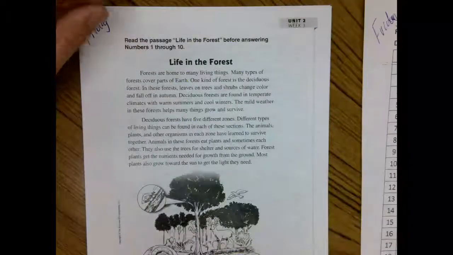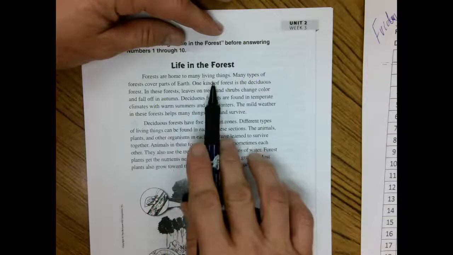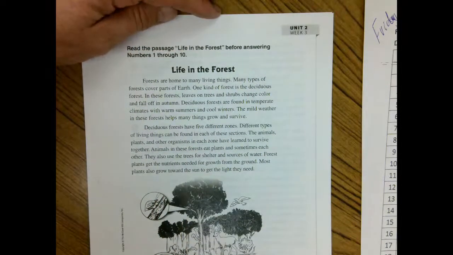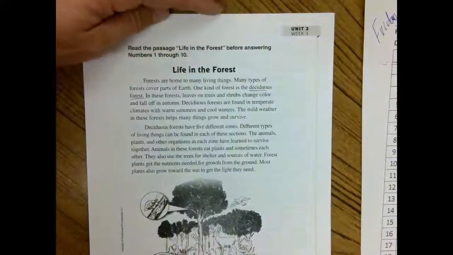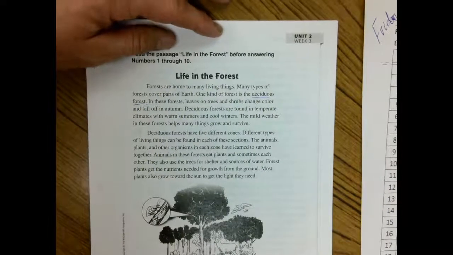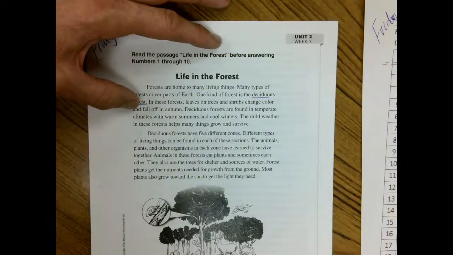Life in the forest. Forests are home to many living things. Many types of forests cover parts of the earth. One kind of forest is a deciduous forest. In these forests, leaves on trees and shrubs change color in fall and autumn. That's what's going on now here in Wisconsin.